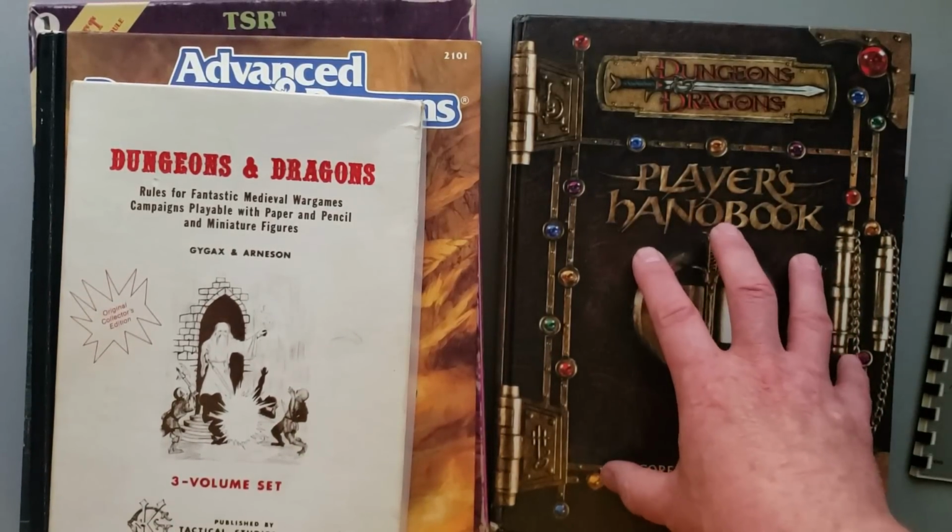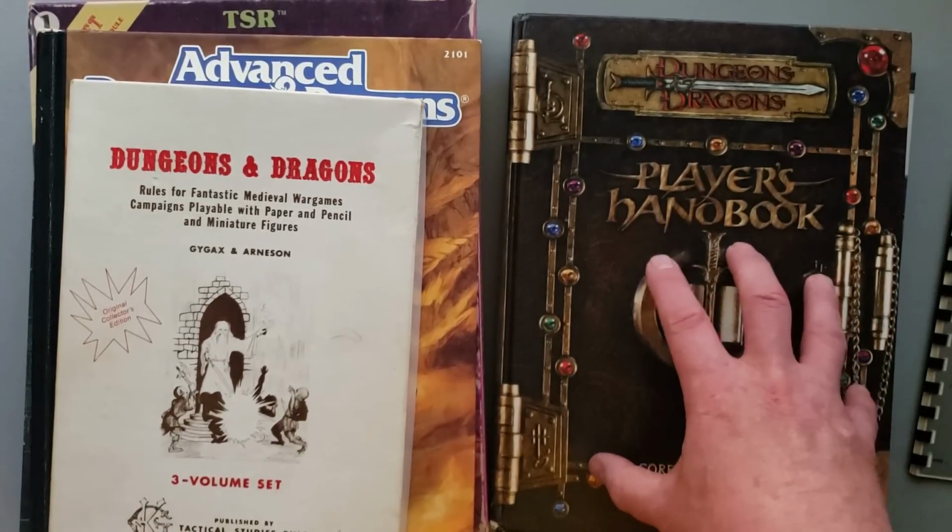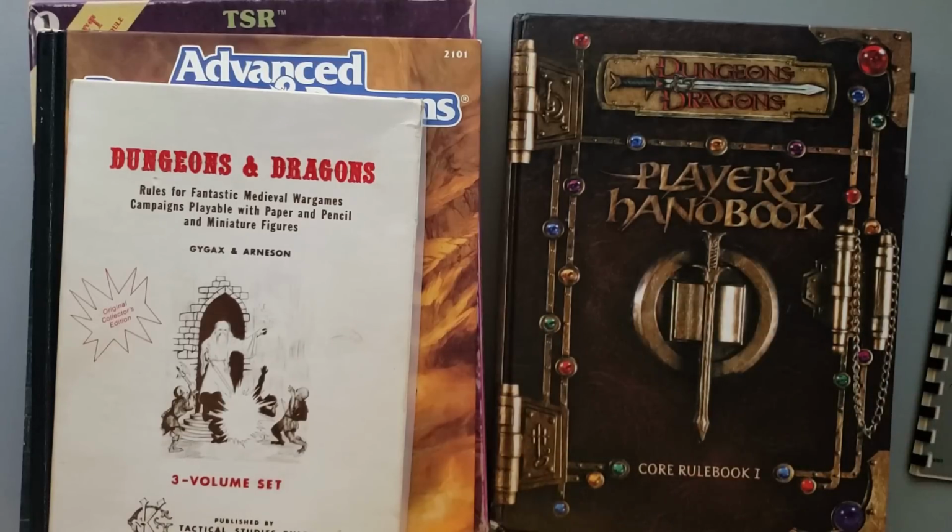Pretty much every rule that you need is going to be in the player's handbook. And then because it was that unified mechanic, I really felt like, oh, I kind of get how this system works and how everything works together.